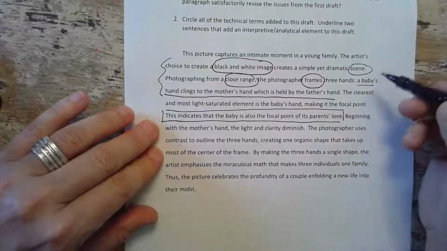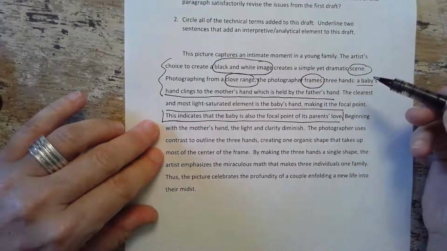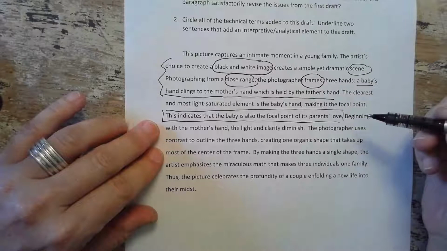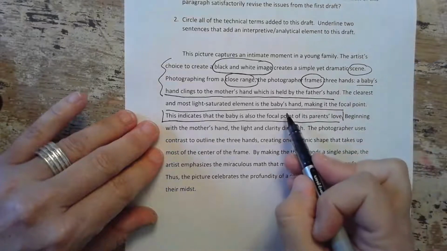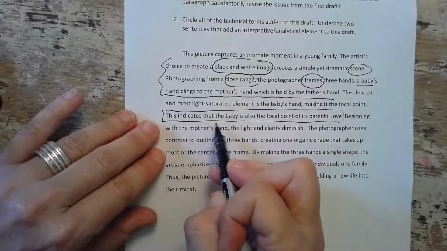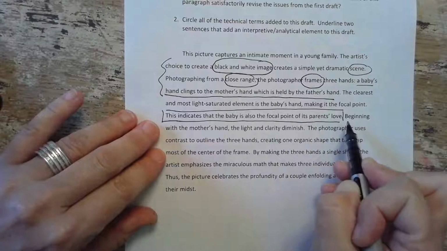This is what the artist has done. He's created this black and white image, close range. It's got three hands in it, and the focal point is the baby's hand. This indicates that the baby is also the focal point of its parents' love.